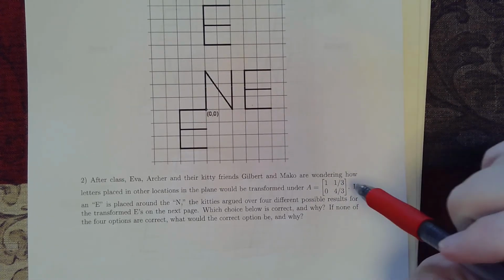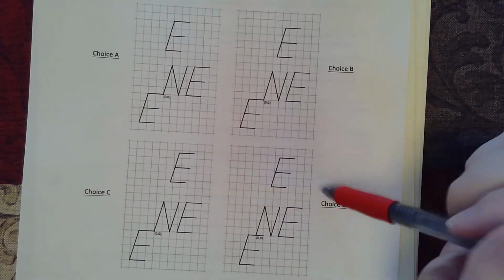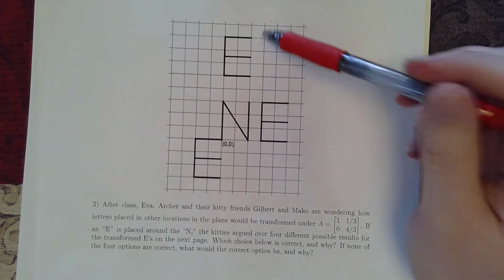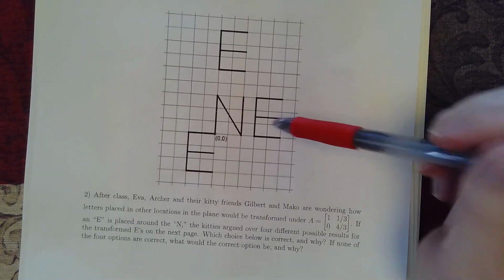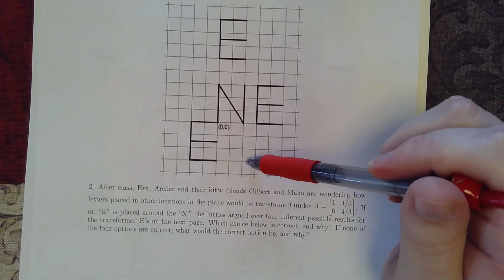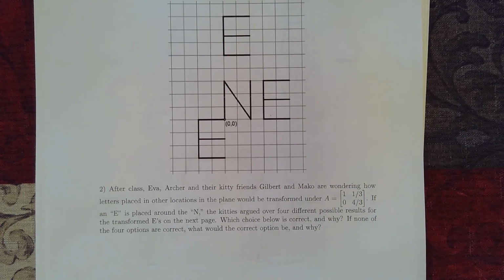On the next page there are 4 options, A, B, C, and D. I want you to talk in the discussion boards about which of these options ends up being the correct image for this transformation once we've multiplied each of the points by the matrix A. Defend your choice, or any of those choices that are correct. Maybe none of them are correct because I made a typo. Give it a shot. See what you think. Discuss it.